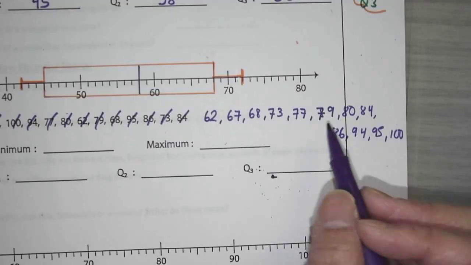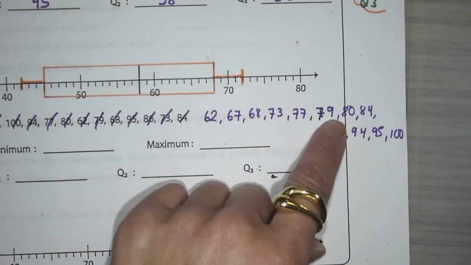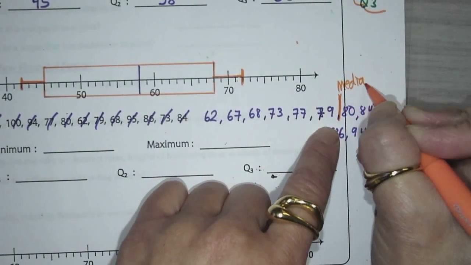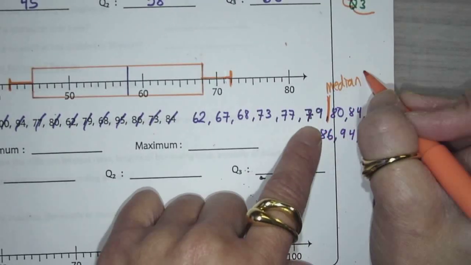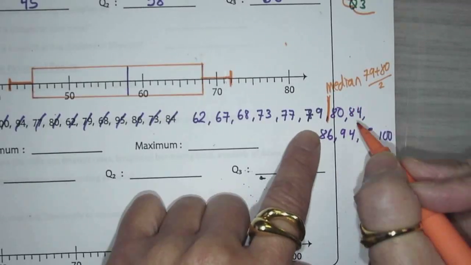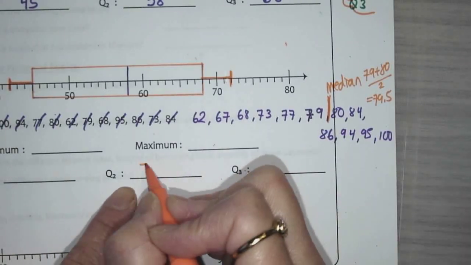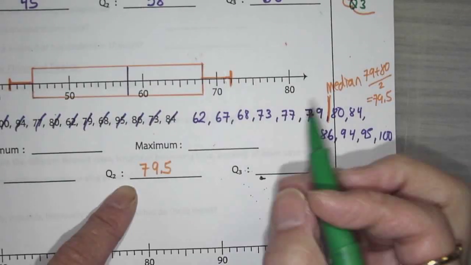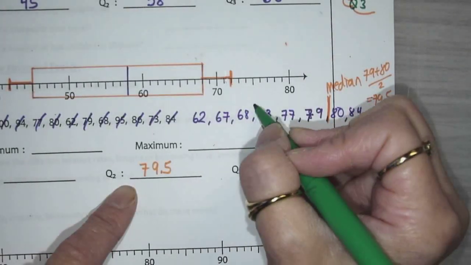So halfway in between would be 6 and 6. So 1, 2, 3, 4, 5, 6. So the halfway would be here. That's my median. So halfway between 79 and 80, you add it and divide by 2. So 79 plus 80 divided by 2, which would be 79.5. So I'm going to put that down here. 79.5.